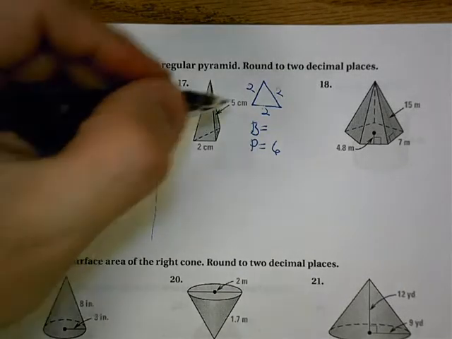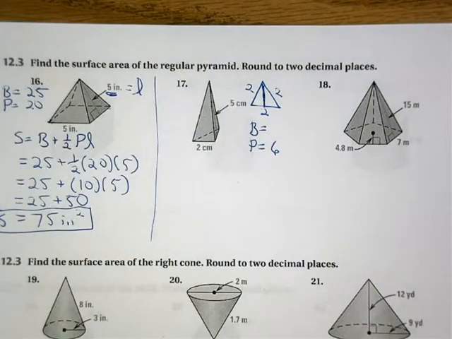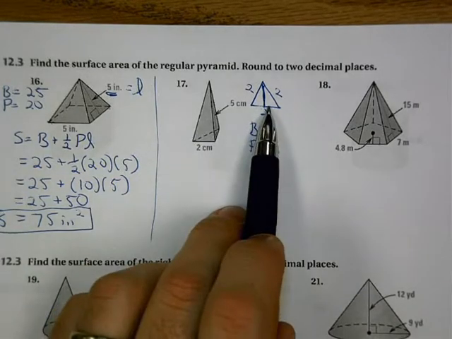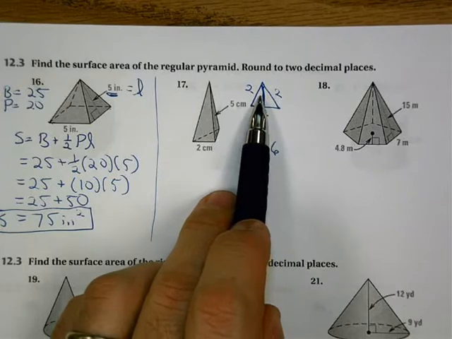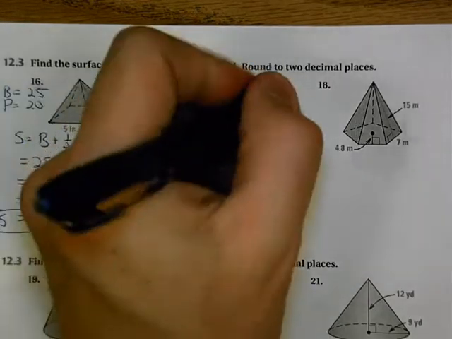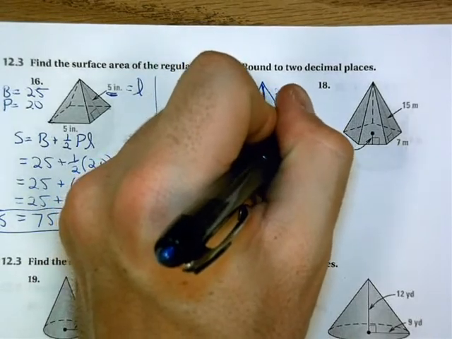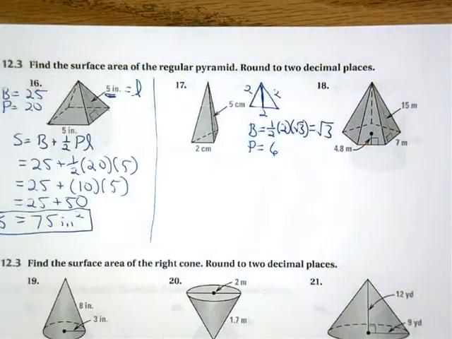Or we're really just looking for the height here. Because I know the base of this triangle is 2. The area of the triangle will be 1/2 base times height. Now, by cutting this in half, it's actually a 30, 60, 90, where this becomes 1 and this becomes root 3. So the area is 1/2 2 times root 3, which we can even see simplifies to be root 3.